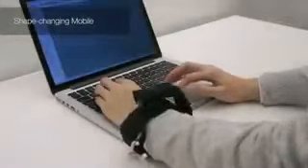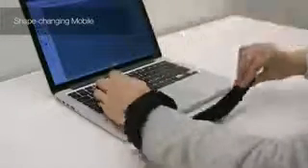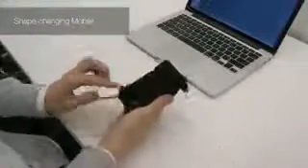But we've also looked at other ways to create more complex shape change. So we've used pneumatic actuation to create a morphing device where you can go from something that looks a lot like a phone to a wristband on the go. And so together with Ken Nakagaki at the Media Lab, we created this new high-resolution version that uses an array of servo motors to change from interactive wristband to touch input device to a phone.